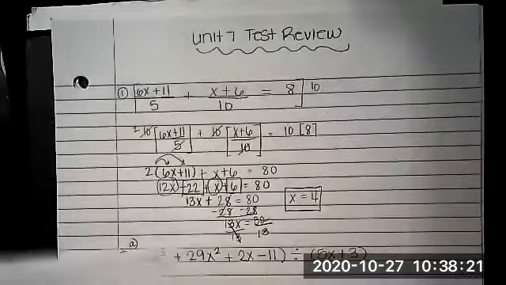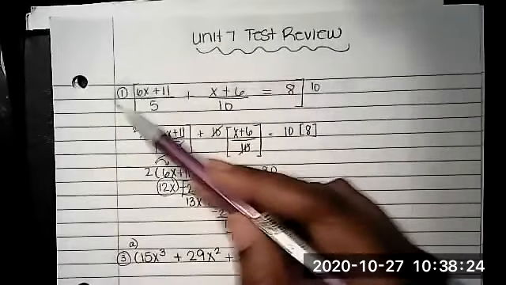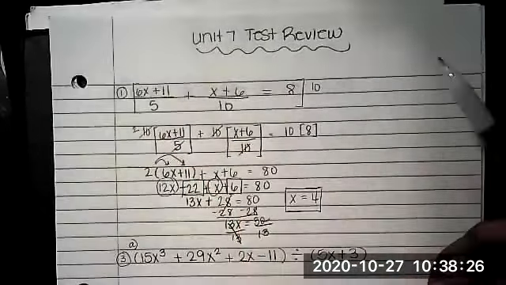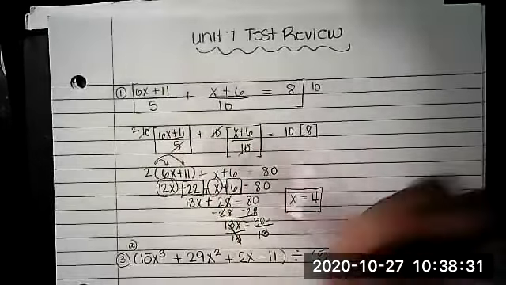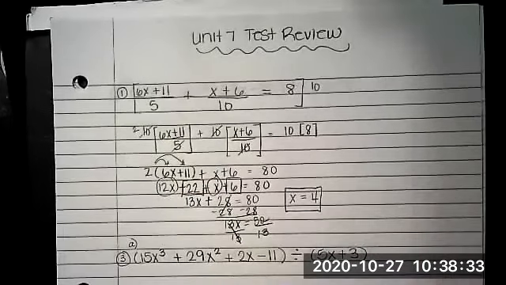And of course, I want to model good behavior. I have my number 1 circled. This is how, if you had a test, you want to make sure that it's legible and the number is circled, so I know exactly what problem it is. So x is 4 is my answer.